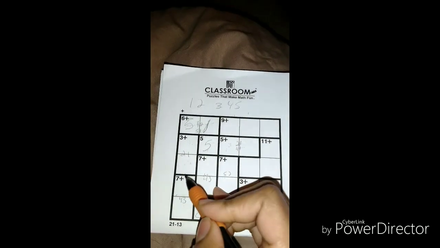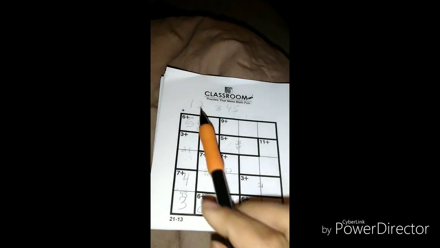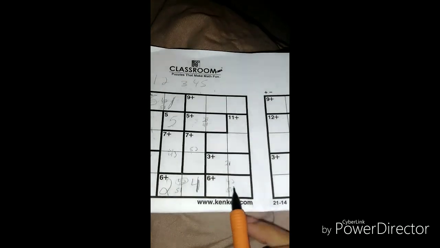Here, I have a 4 already in this row, so I know that I can't put this 4 here. I have to put the 4 up here, which means my 3 will go down here. So now I have 2, 3, 4, 2, 3, 4. I'm only missing the 1 and the 5. This tells us that 1 and 5 is our combo that we use over here, which means I can erase the 4 and the 2.